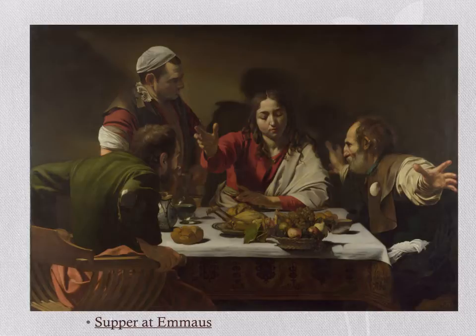I mean, imagine your closest friend, your teacher, your mentor is killed, and then he comes back. It's kind of a big deal. And this is that moment where he comes back and he sits down to eat with you. So notice the shadows are dark. There's presence here.